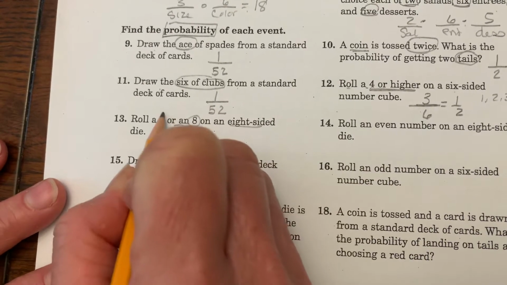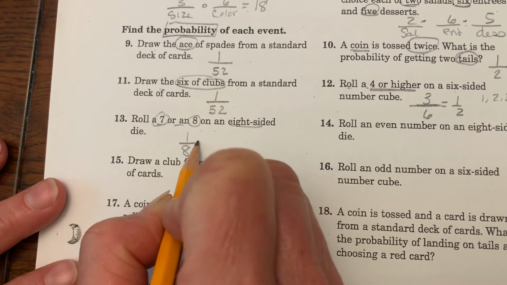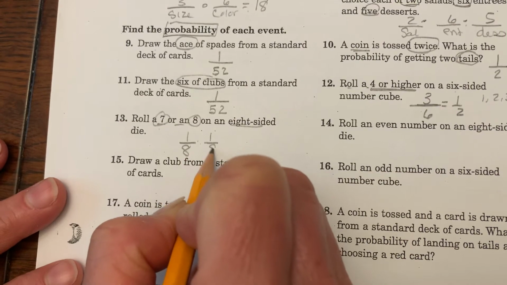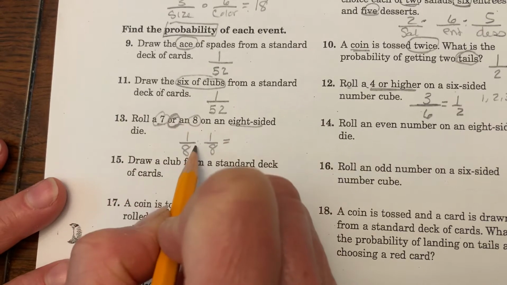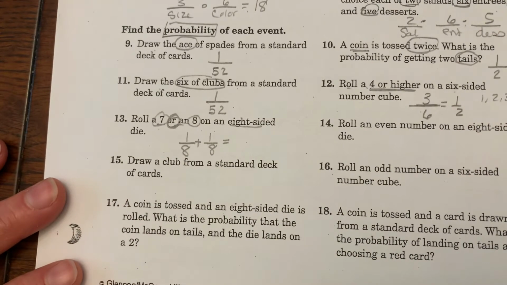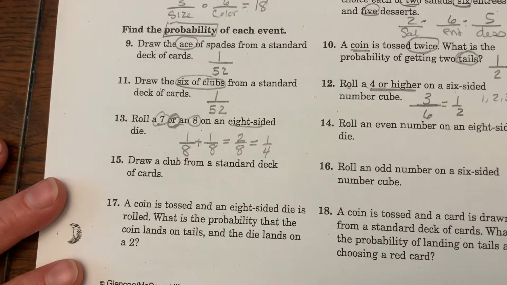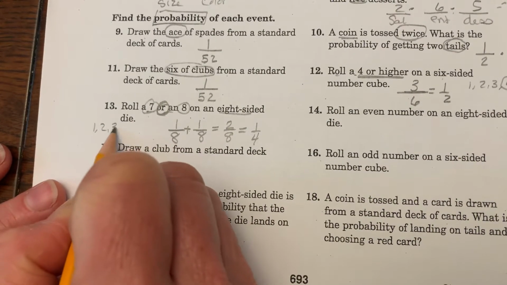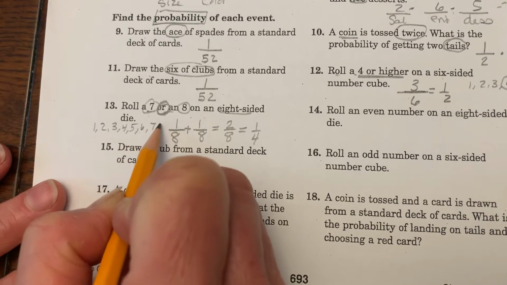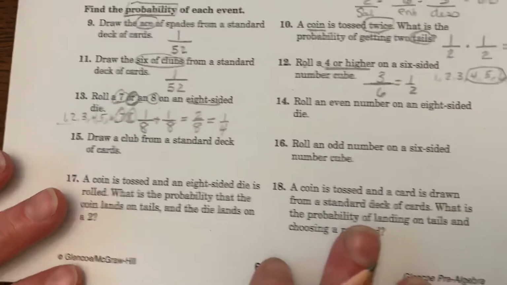Roll a 7 or an 8 on an 8-sided die. So you have a 7 would occur once, and an 8 would only occur once. So, do you see the word "or"? That actually means to add instead of multiply. Because when it's "and," it's multiply. So you get 2 8ths, or 1/4. Okay? Or you could look at it as 1, 2, 3, 4, 5, 6, 7, 8. To get a 7 or an 8 is twice out of 8 possibilities. That's probably an easier way to do it.